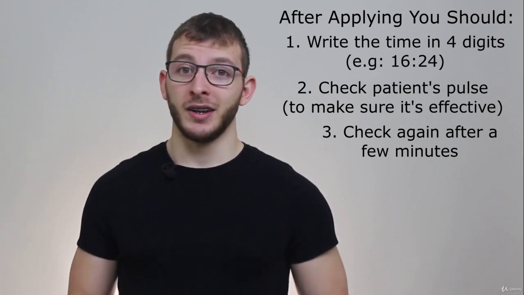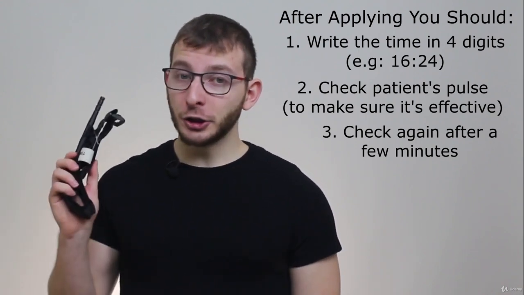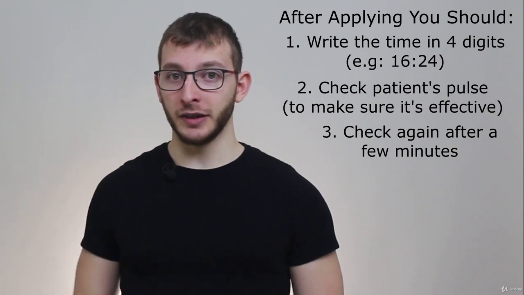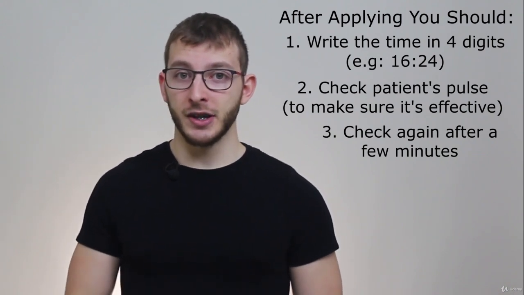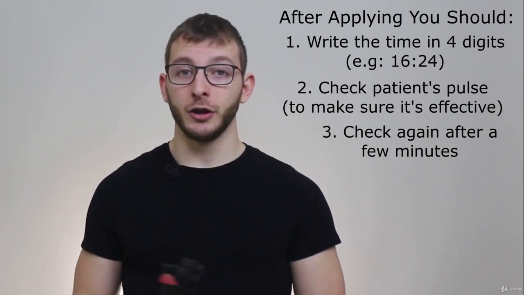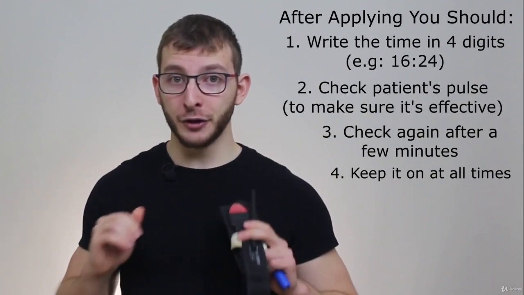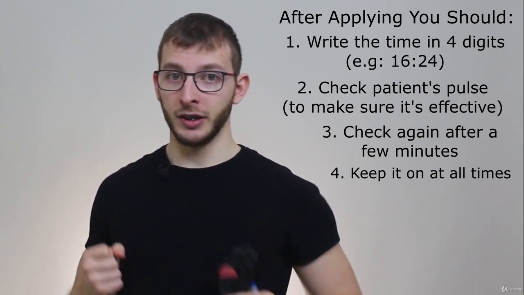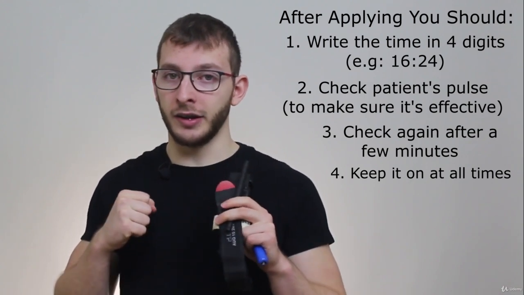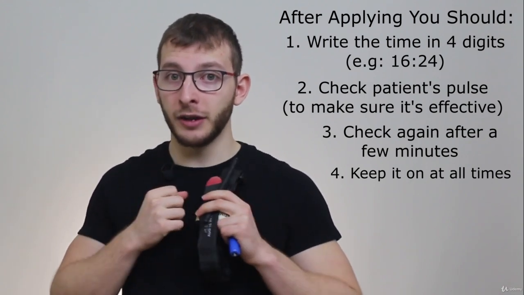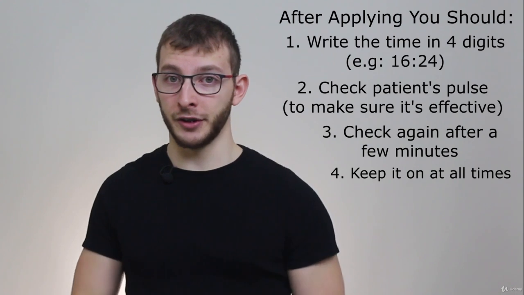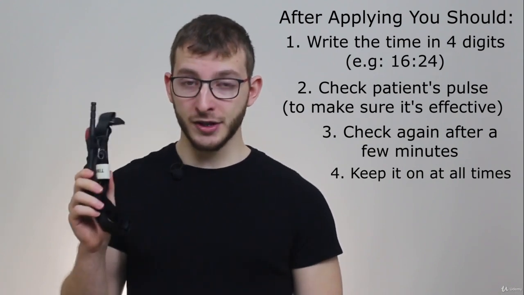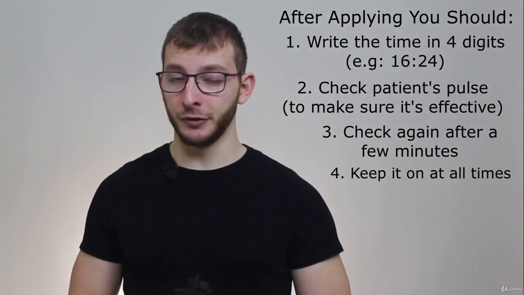And remember, this is extremely painful for your patient, and he will want you to remove it. After you place the tourniquet, you will never, ever, ever remove it. The thing is, when you open this up, the blood builds pressure, and you don't want the bleeding to be even more severe. So after you put this on, you can't remove it.